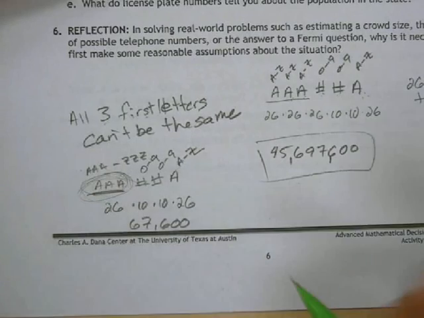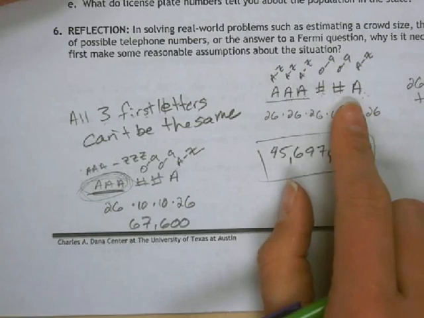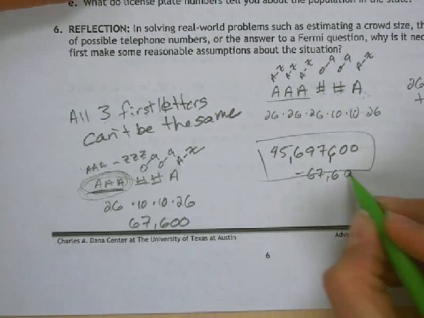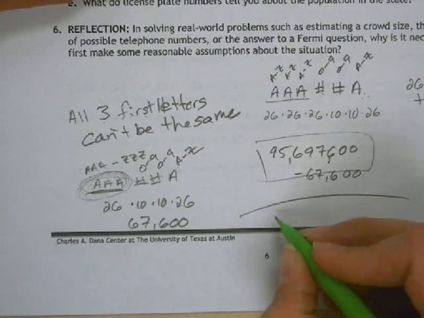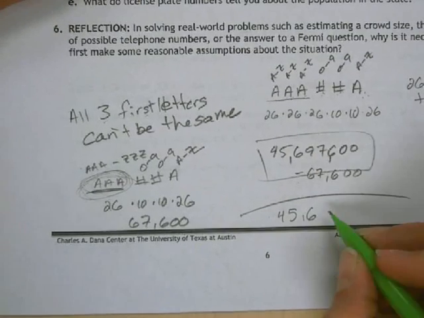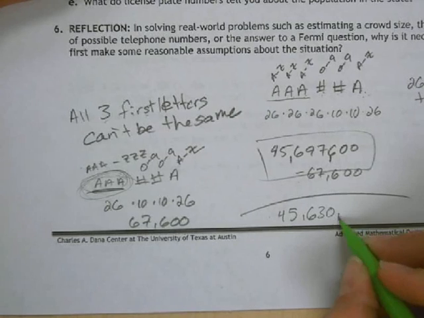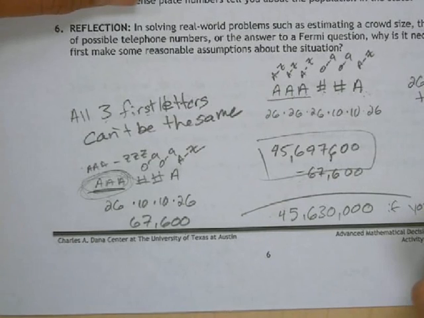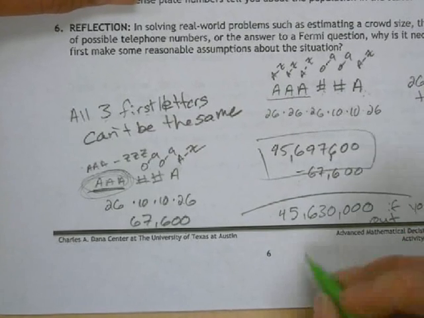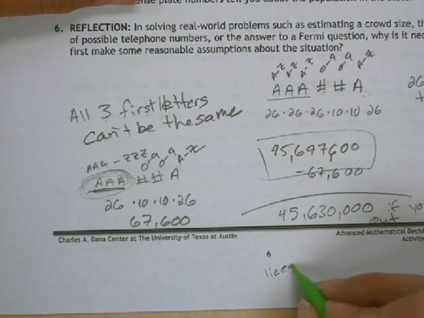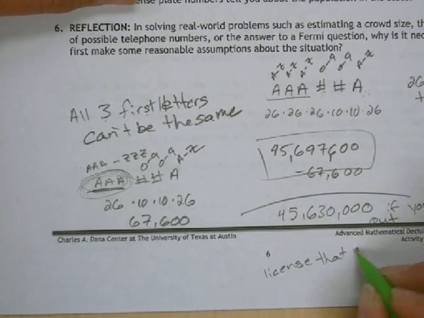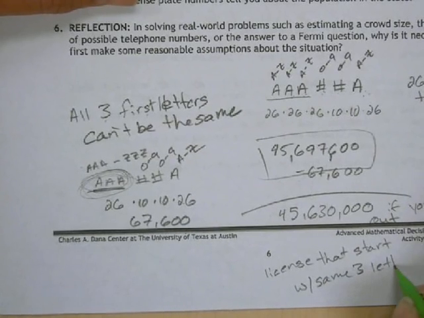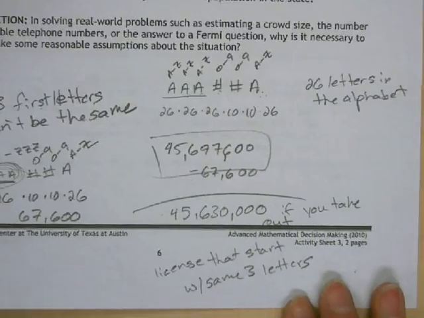So then I would have to take all of those combinations out of my original number. So then I would take 67,600. Oh, it works out to be real pretty numbers. I like that. 45,630,000. If you take out license plates that start with the same 3 letters, alright, if you take out all those repeats, that's how many you would end up with.